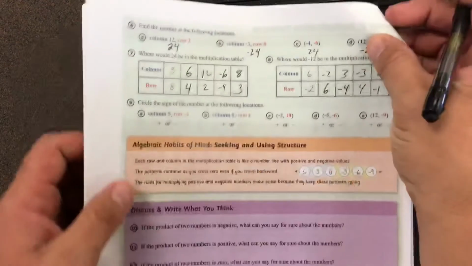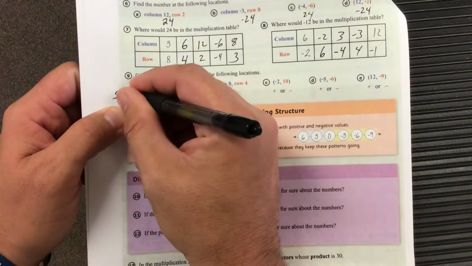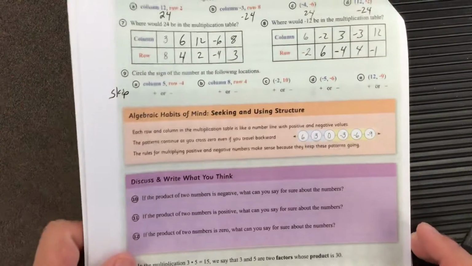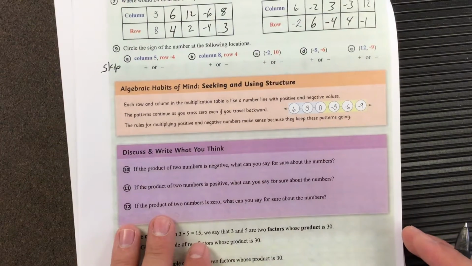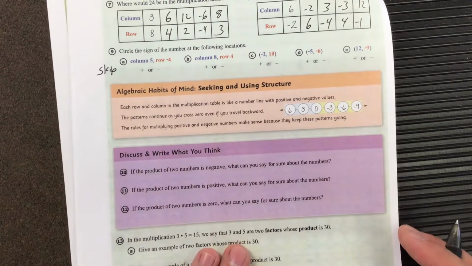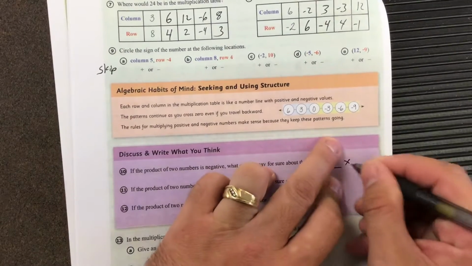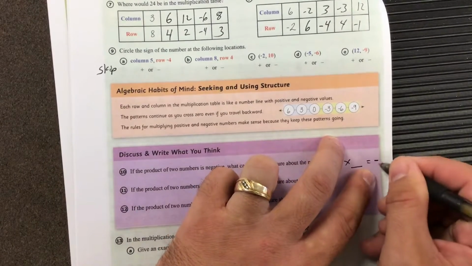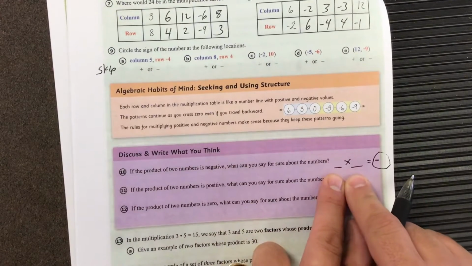All right, question number 9 we're going to skip because we're going to just talk about the rules here coming up. The product of two numbers is negative. What can we say for sure about the numbers? So I'm multiplying two numbers, and my answer is negative. What is true about these numbers?